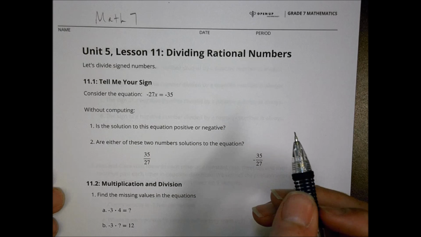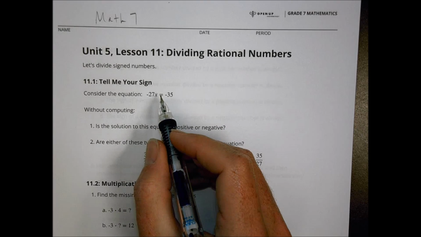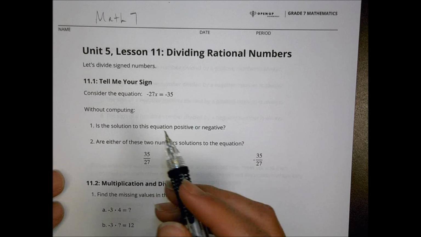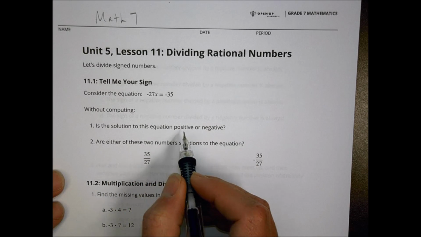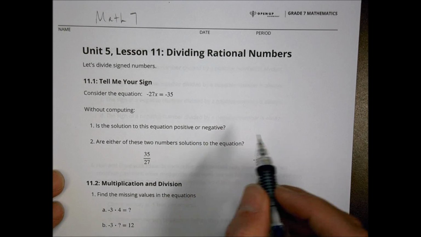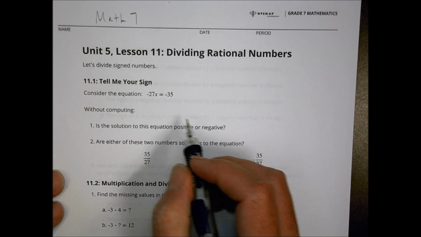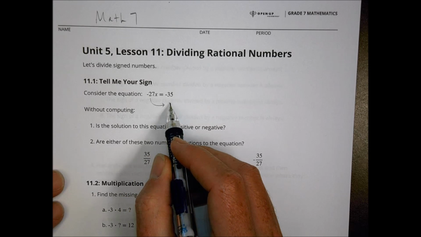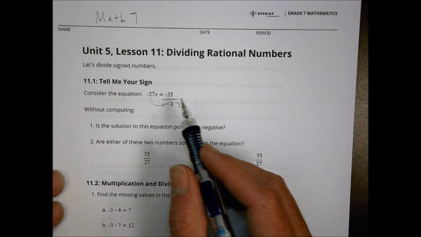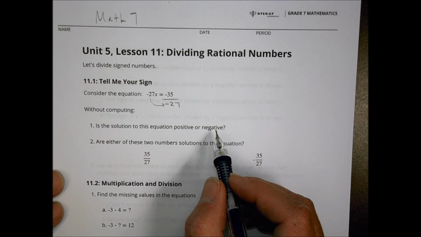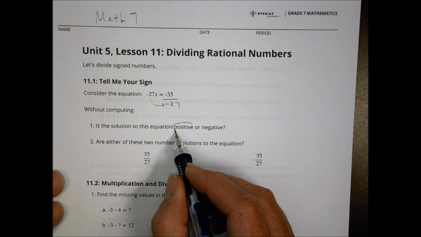So first of all, let's consider some equations. We have negative 27x equals negative 35. So without computing, is the solution to the equation going to be positive or negative? In this case, if I'm going to move this over there, I'm going to end up dividing by a negative 27. So when I have a negative divided by a negative, I'm going to end up with a positive solution there.